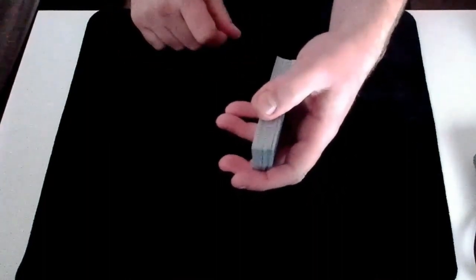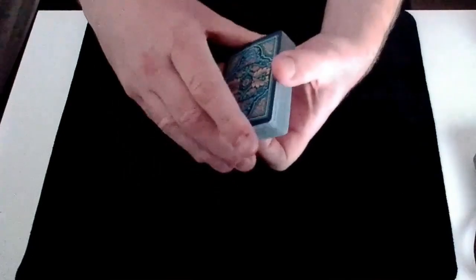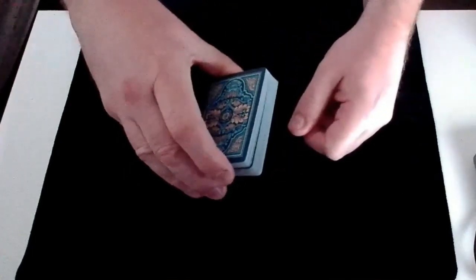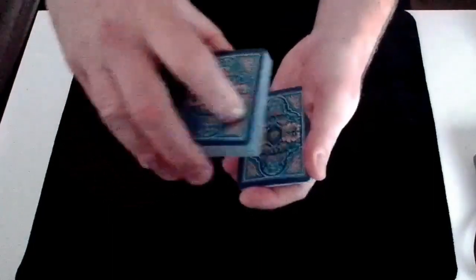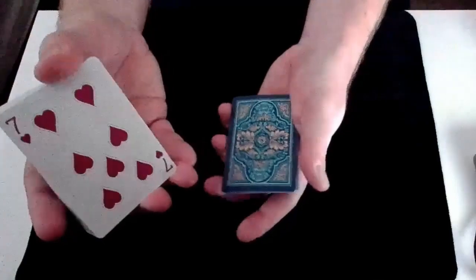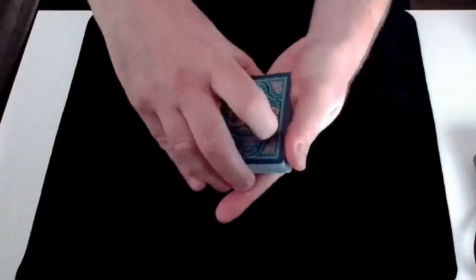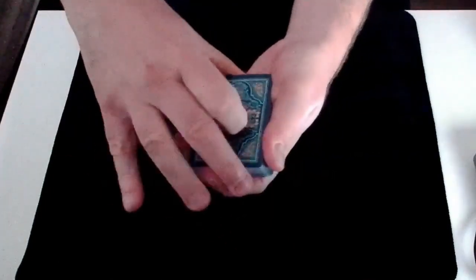I can see that card easily, but as you can see, the camera can't see what that card is. So we've got the 7 of hearts there. So what I would then normally do is I would do a kick cut, just to cut off about maybe a quarter of the pack into this hand to place this on top, which of course is the bottom card that we want to force, and I take a finger break as I'm doing that. So I've got a break here where the 7 of hearts is.